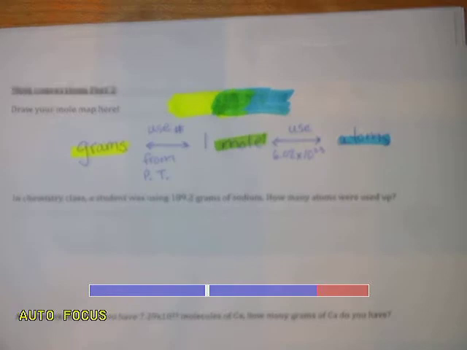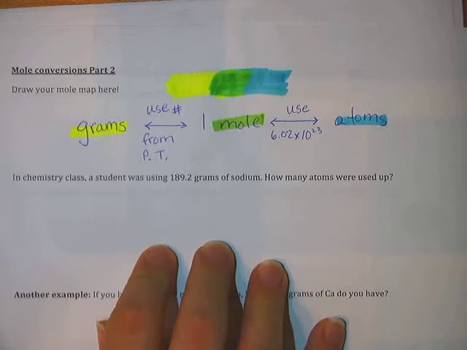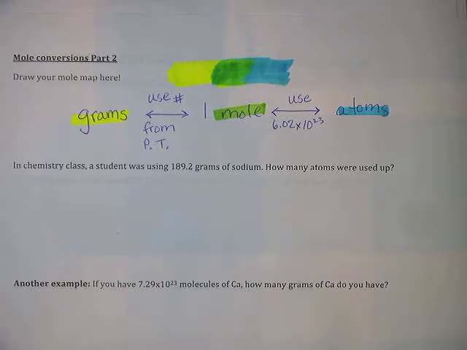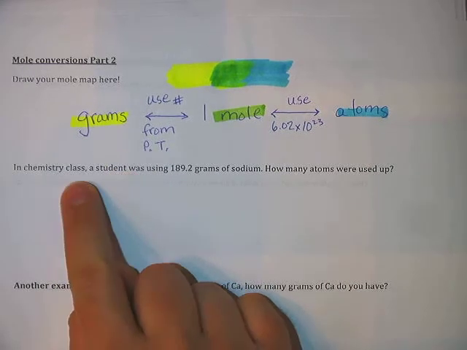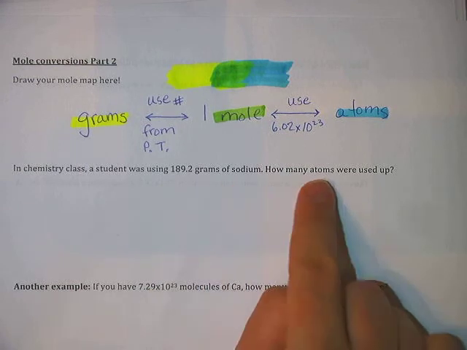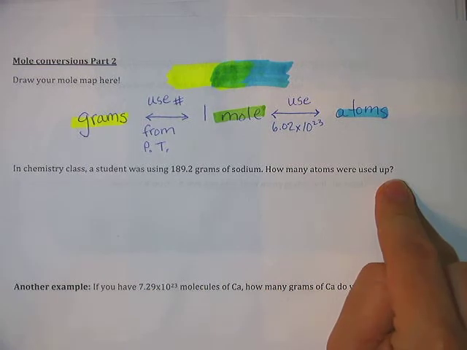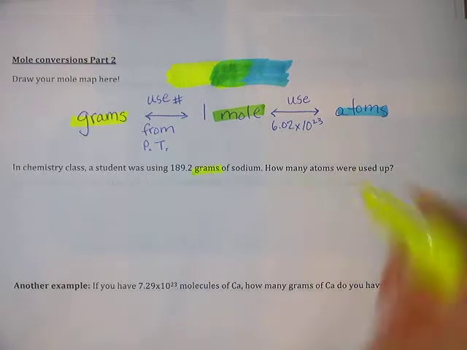And that's important because we now are going to try some problems that involve 3 fractions instead of 2. And here's how you'll know if they involve 3 fractions. Let's look at this example. It says in chemistry class, the student was using 189.2 grams of sodium. How many atoms were used up? If we go color that, we know that grams has to be yellow, golden grams. We know that atoms are blue.